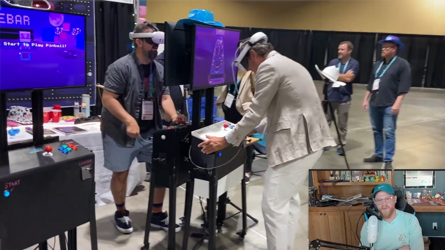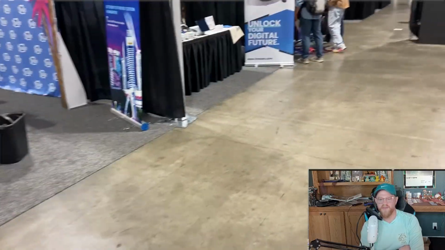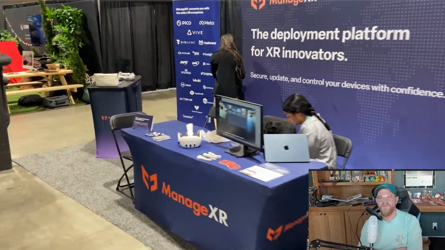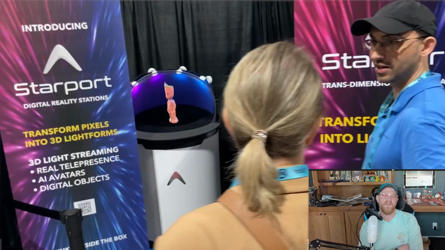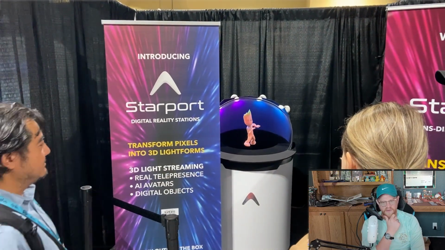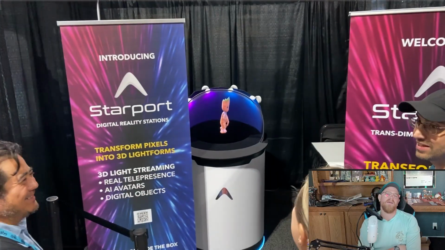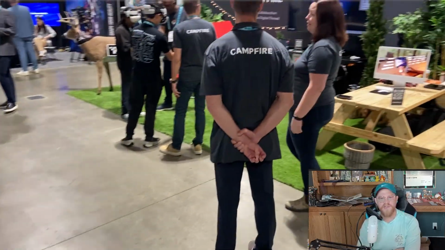Here are some virtual reality enabled arcade machines. I thought that was pretty cool. And then as we continue to walk around, we see some deployment platforms for XR innovators. This was a really cool 3D screen, if you will, almost hologram-esque, where it had an inverted sphere at the back. And in front of that, you can see nice little baby Groot dancing. So that was pretty cool to stop and take a look at in person.